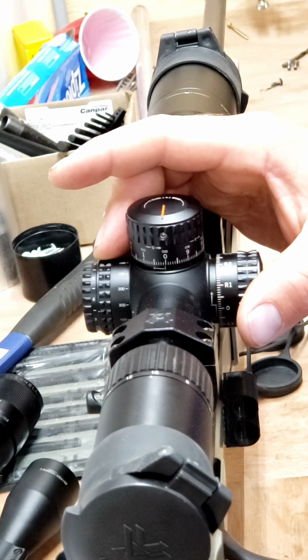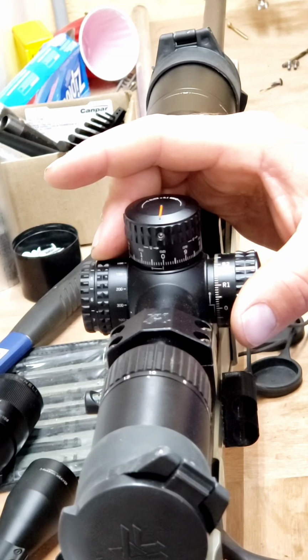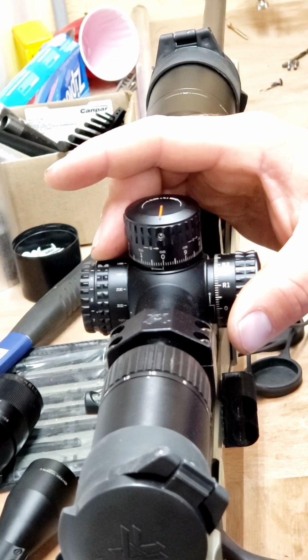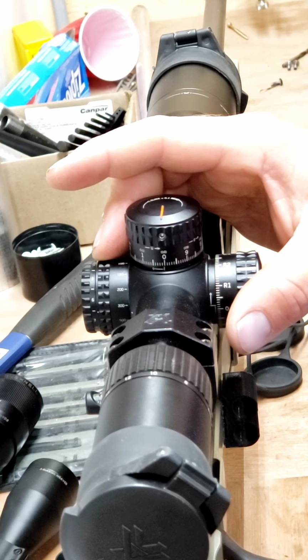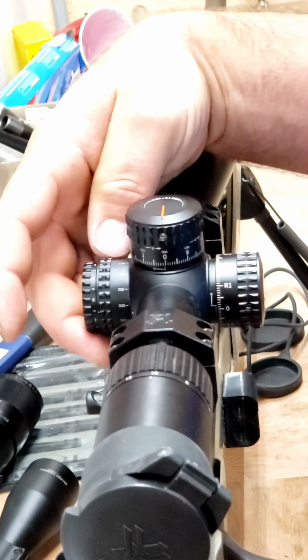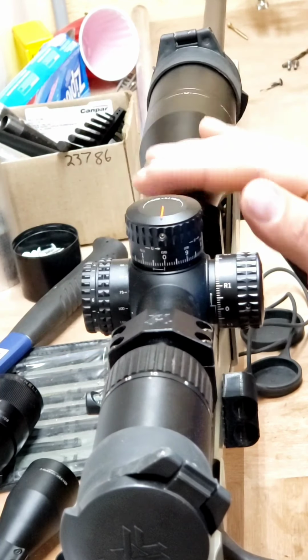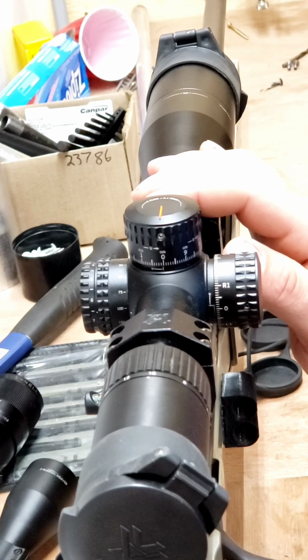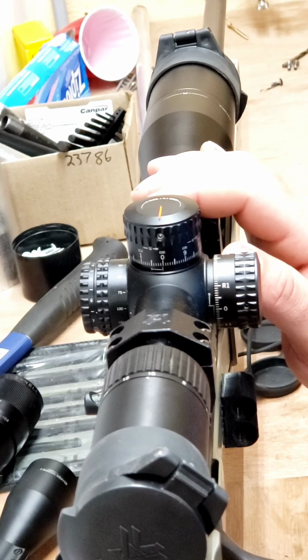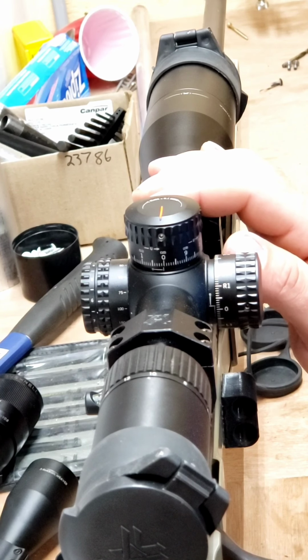So if you have your face off to one side or the other, you will have a point of impact shift on the target. But if you were to set this to 100 yards for your 100-yard target, as you move your face behind the rifle scope, the reticle and the target move together. So then you will have no parallax error.